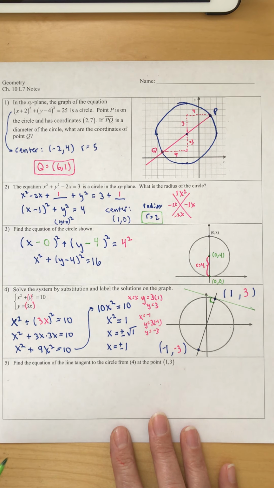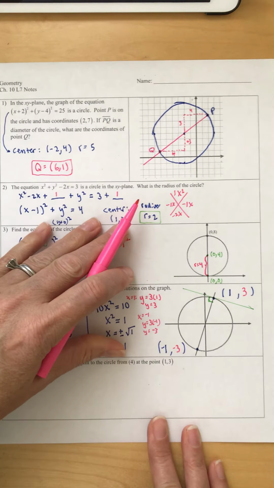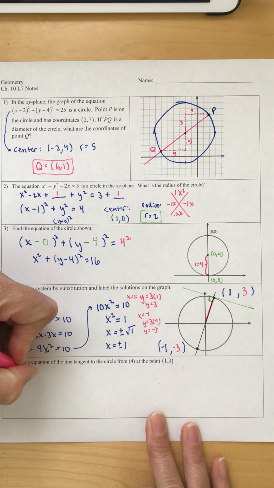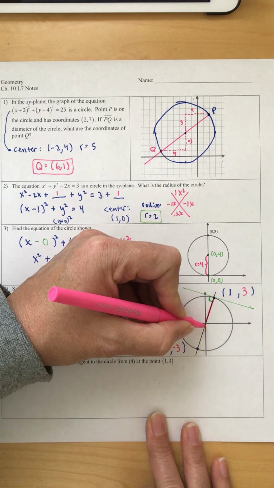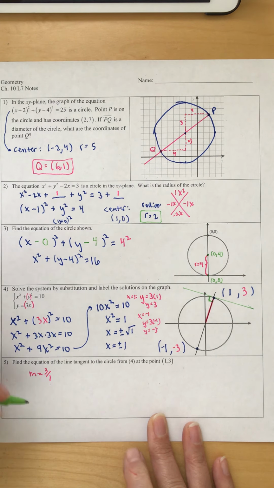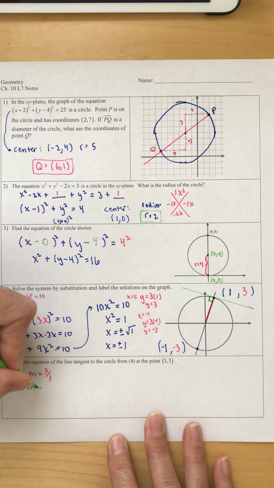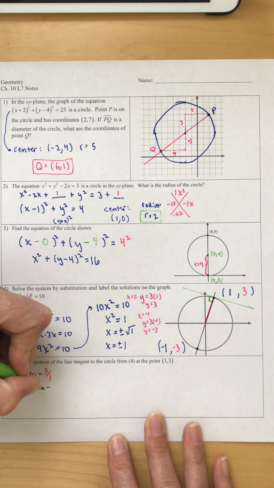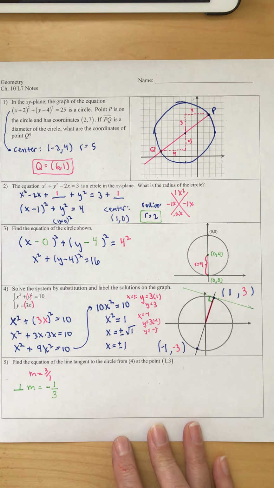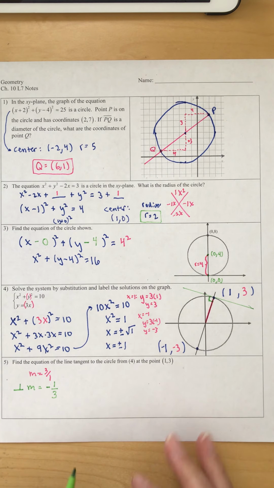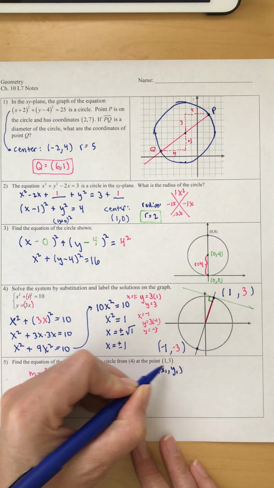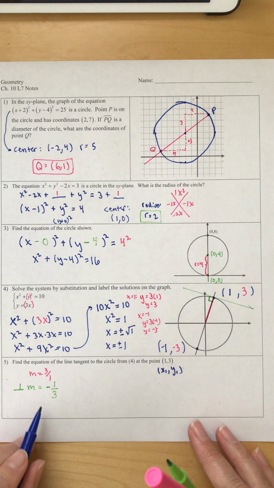So the slope of the diameter here, the slope of the pink line is up 3 and over 1, which means that the perpendicular slope has to be the opposite sign, so negative, and the reciprocal. That's the slope of the green line. And then I know it goes through the point x1, y1, 1, 3, and has this slope.